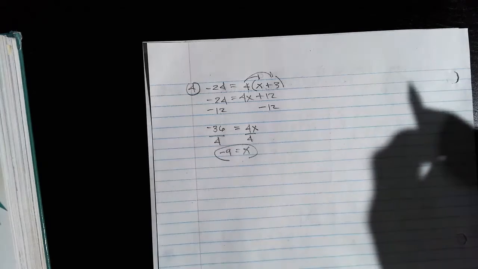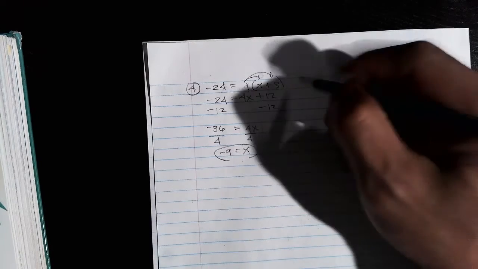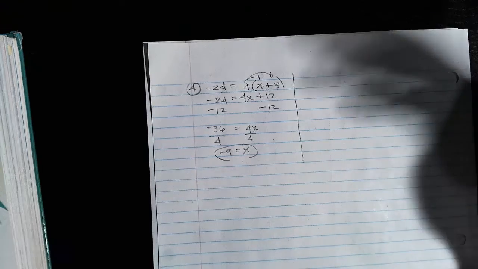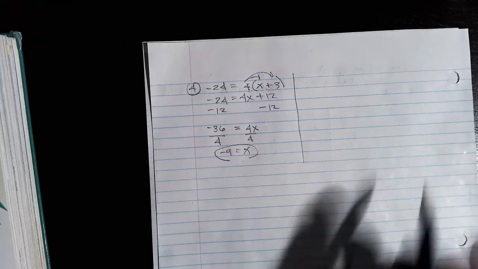Wasn't that the answer that we were guessing in the first place? Yes, it was. But we still have to do the check. Yes, you do.